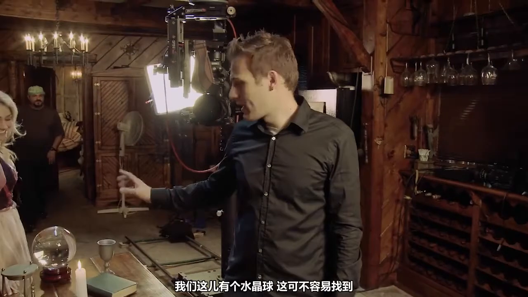So we got this crystal ball and it was not easy to find. We tried to steal one from these psychics, but they knew we were coming and they put it away.